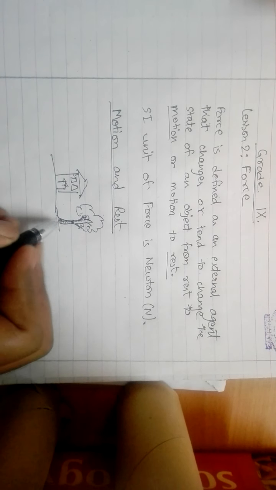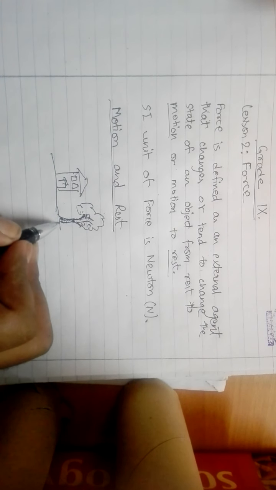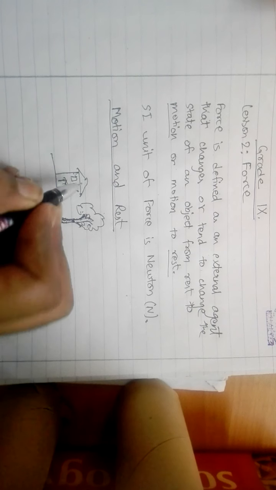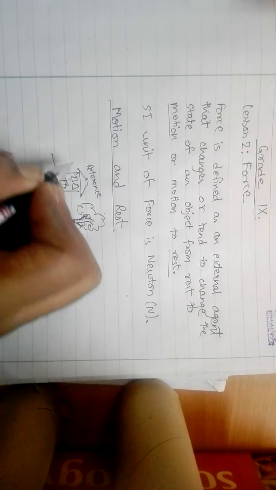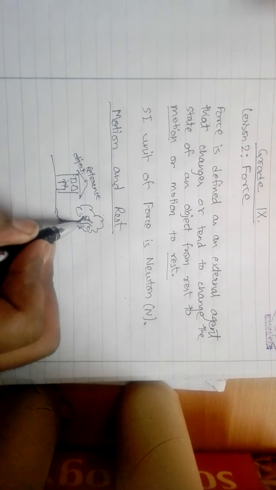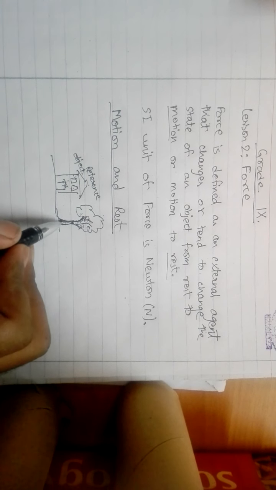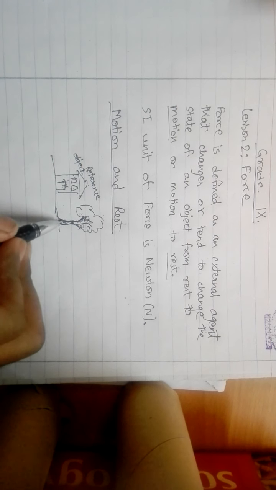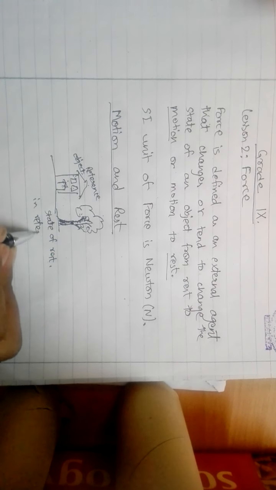The first criteria is we need to see if it is moving or not. And how do you know if it is moving? We know that by comparing it to another object, which is known as reference object. We need a reference object or reference point to compare the movement of this object. Now in reference to the house, the tree is definitely not changing its position. That's why in reference to the house, the tree is in state of rest.